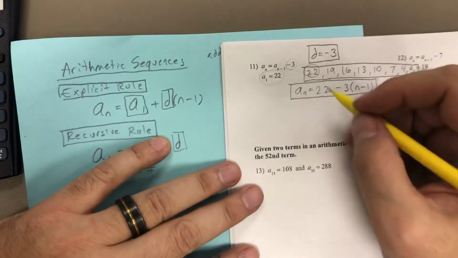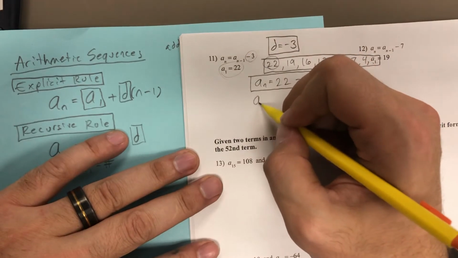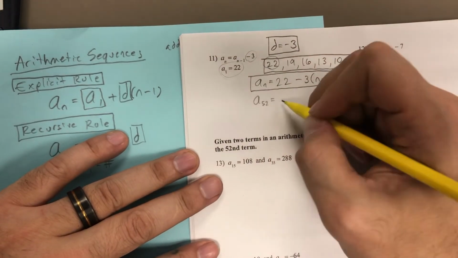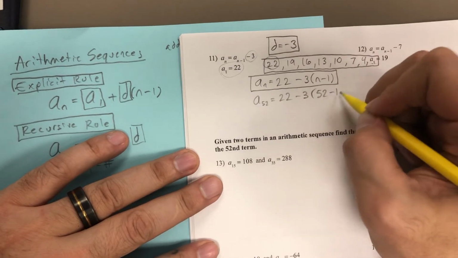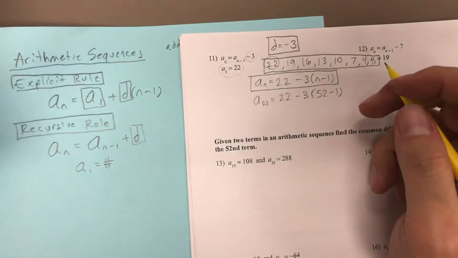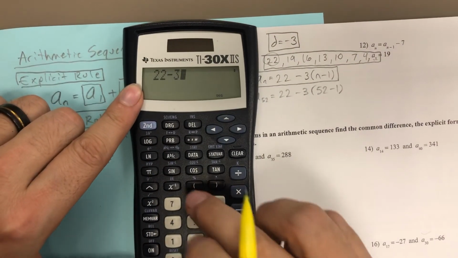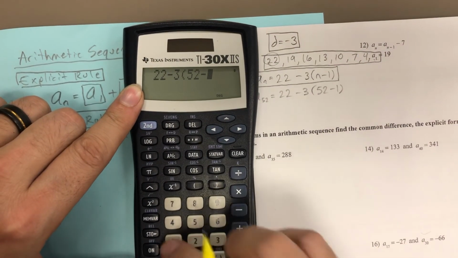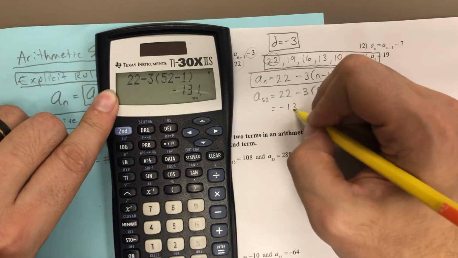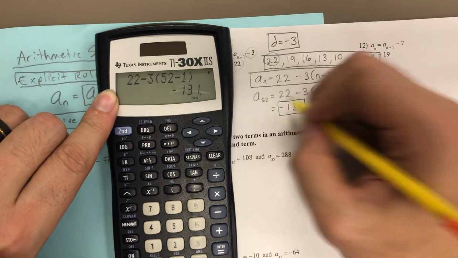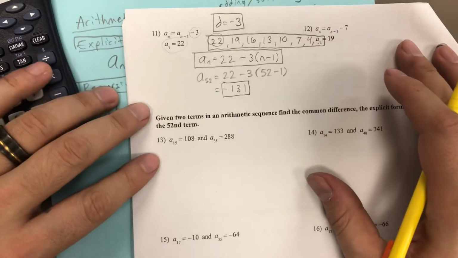Now let's find the 52nd term. I plug it into the explicit rule. a sub 52 equals 22 minus 3 times 52 minus 1. And then I let my calculator do the rest. 22 minus 3 times parentheses 52 minus 1. And I get my answer, -131. That's my 52nd term. Okay, so that's pretty easy for the recursive rules.